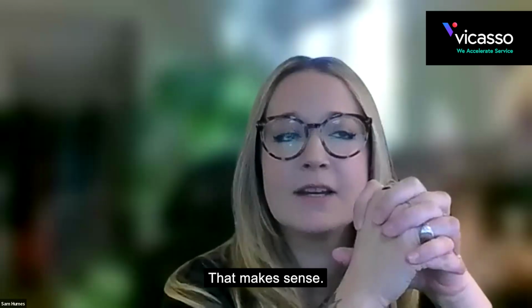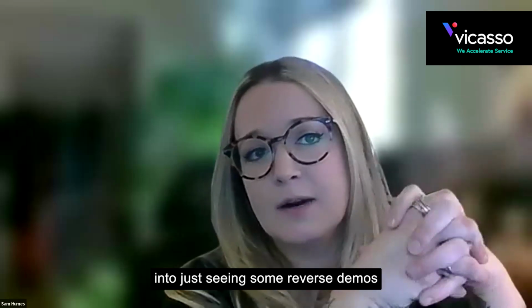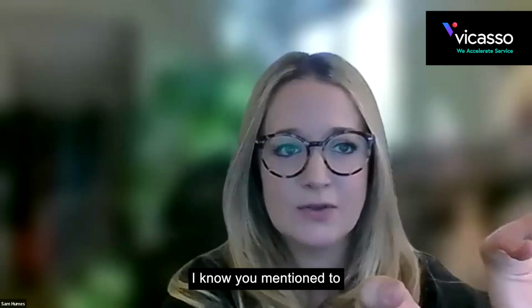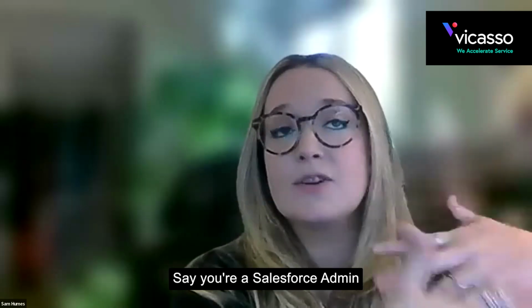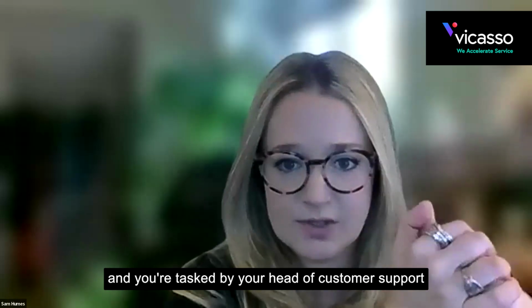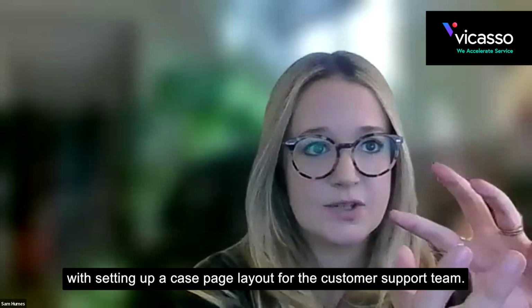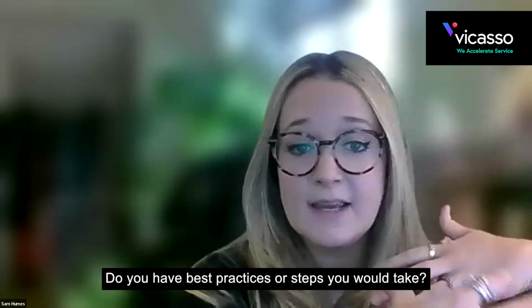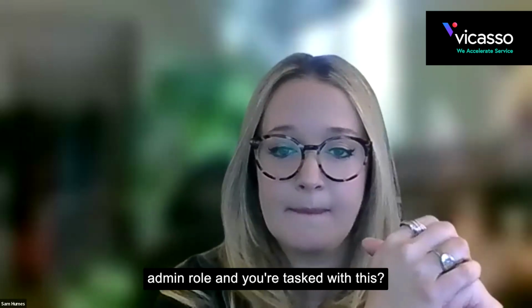That makes sense. So this is the scenario that we've sort of run into, just seeing some reverse demos and looking through a lot of orgs. I know you mentioned you've seen hundreds of orgs over the years and how they're set up. Say you're a Salesforce admin and you're tasked by your head of customer support with setting up a case page layout for the customer support team. Do you have best practices or steps you would take if you're in that Salesforce admin role and you're tasked with this? Yeah, for sure.